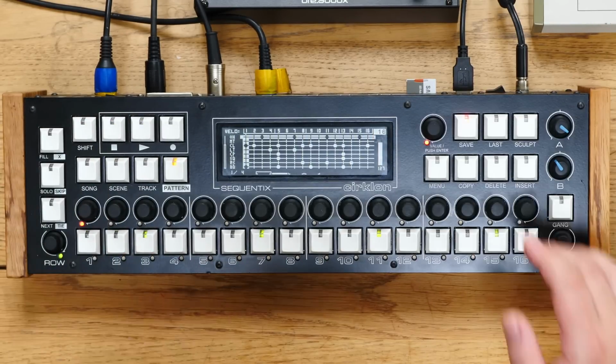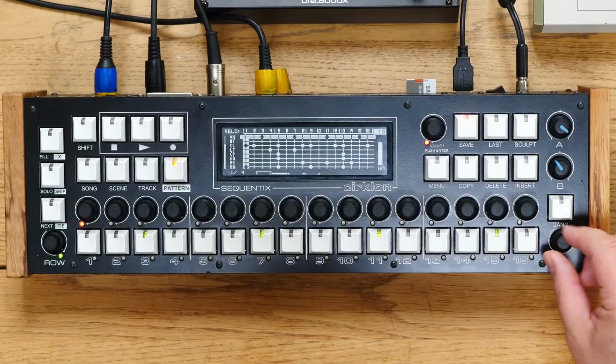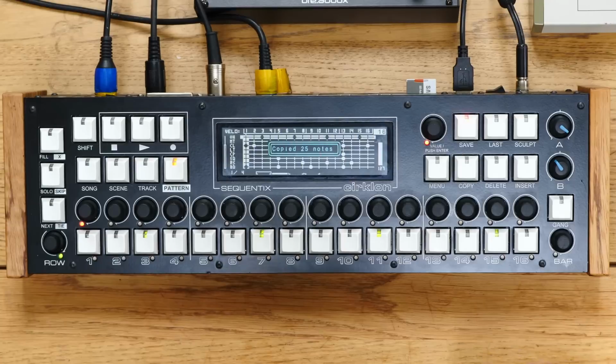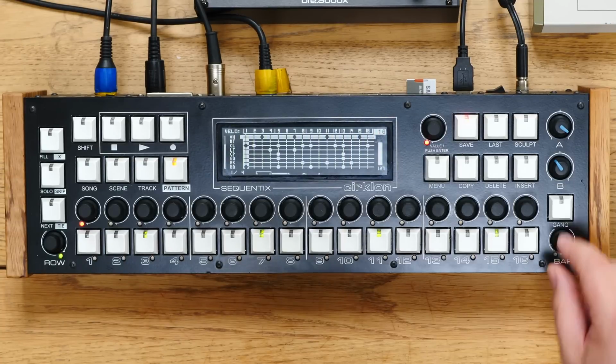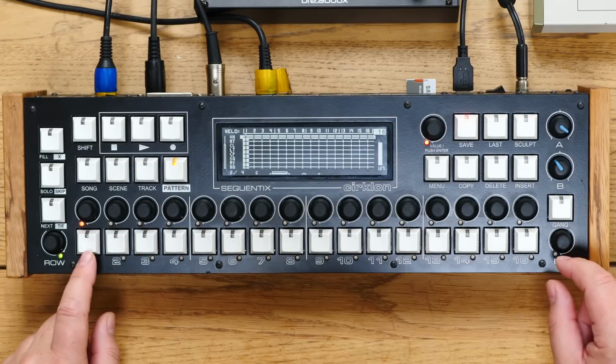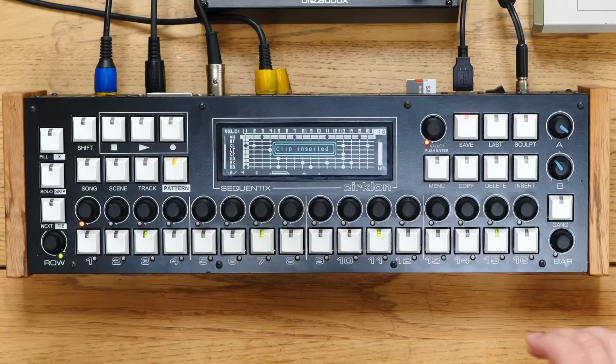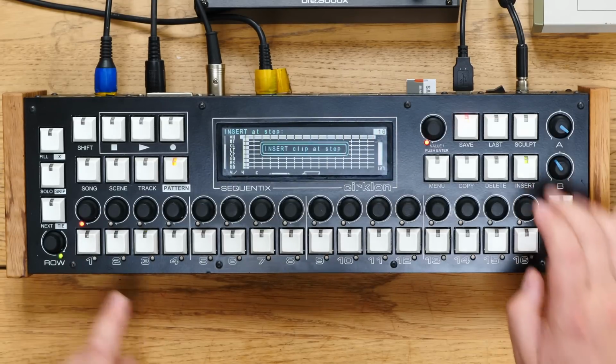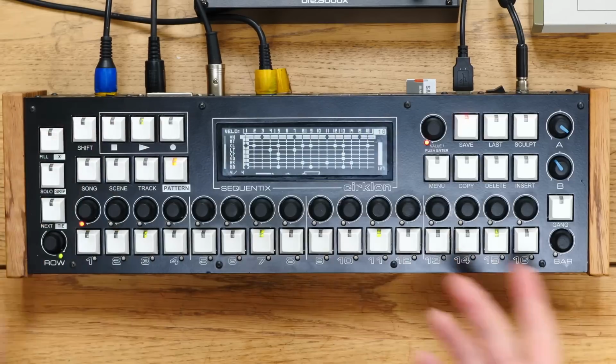Then you've got to copy across. So you'd come back into here, into bar 1, copy those 25 notes, move to the next bar. We're going to insert it there. There we go. Next bar, insert there. Next bar, insert there. So now we've got a 4-bar loop.